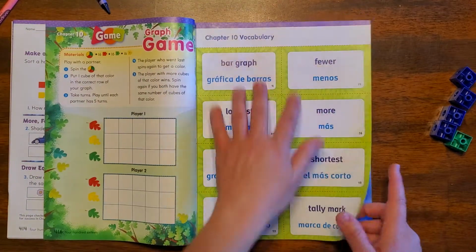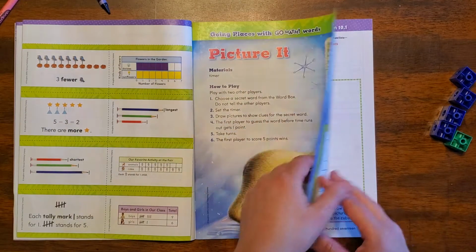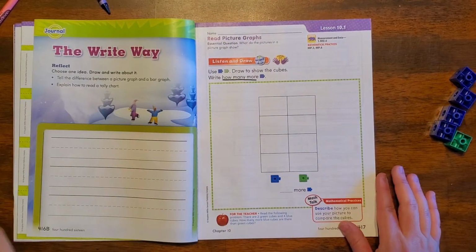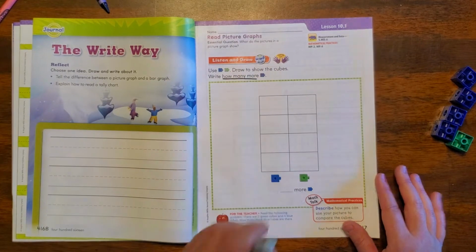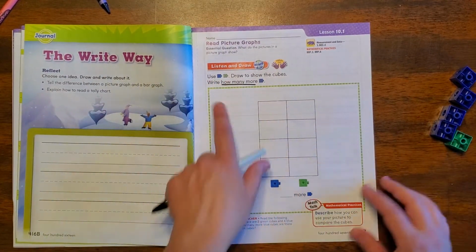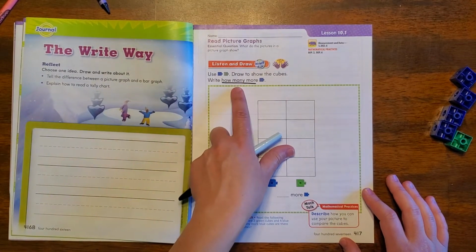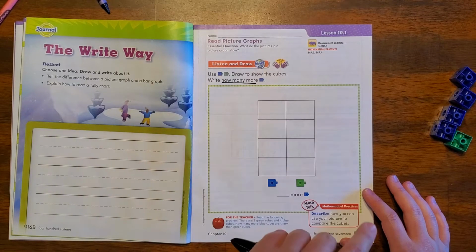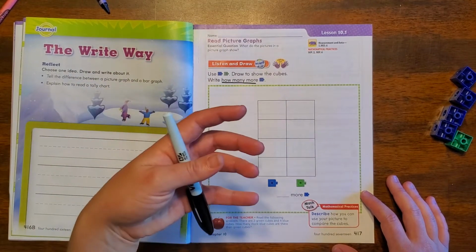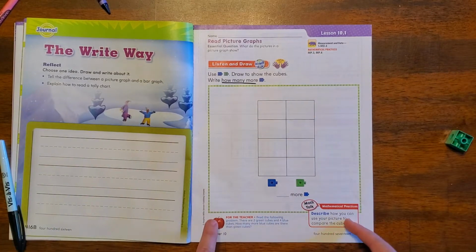All right. So here are the vocabulary words. Here's a little story and a game, and you can write about it a little bit. And we're going to start 10.1. So use cubes, draw to show the cubes, write how many more. So we know that when it says how many more, that means one of those is going to be less. It could mean subtraction. Okay. So let's look at our problem.